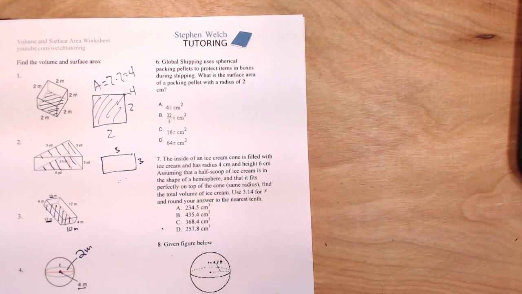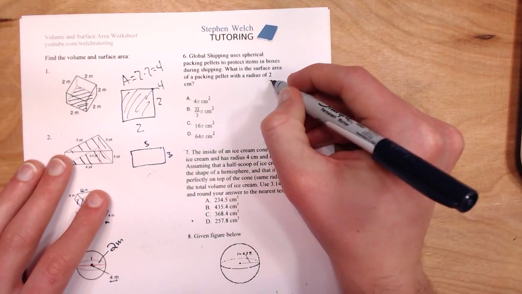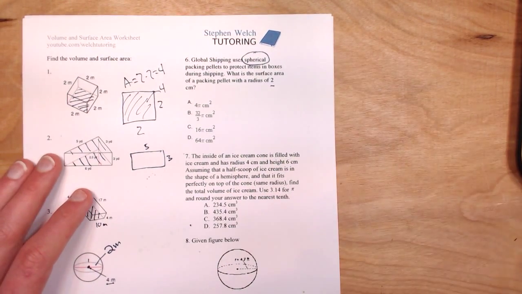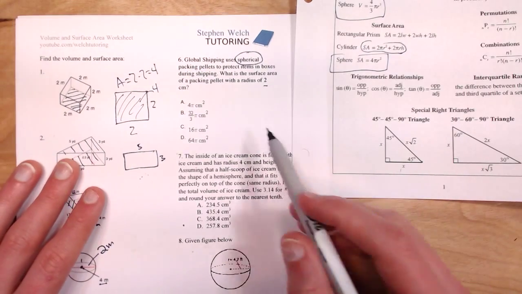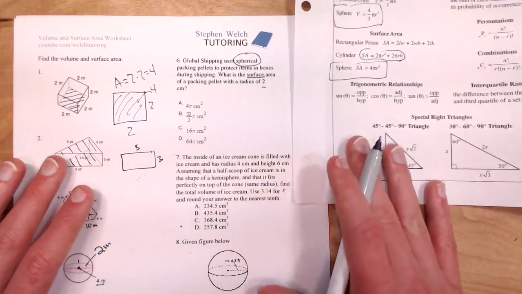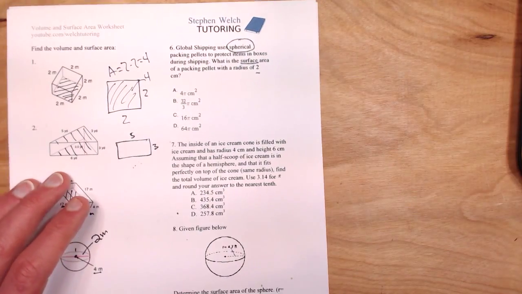Here's an actual question you could see on your graduation test. It says, global shipping uses spherical packing pellets to protect items in boxes during shipping. What is the surface area of a packing pellet with a radius of 2 centimeters? So see that word spherical? So that means we must be dealing with spheres, and we know from our formula sheet that the volume they're asking for, no, surface area, sorry. They want to know the surface area. So the surface area of a sphere is 4 pi r squared.